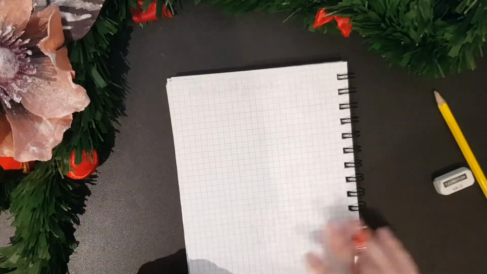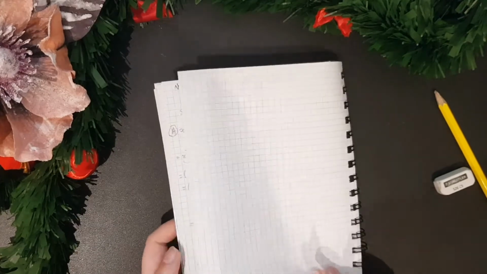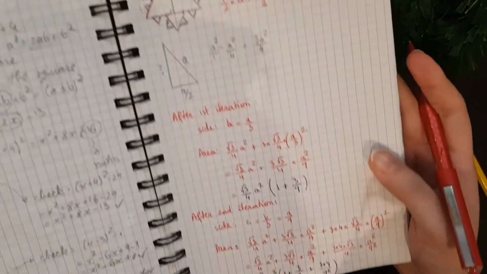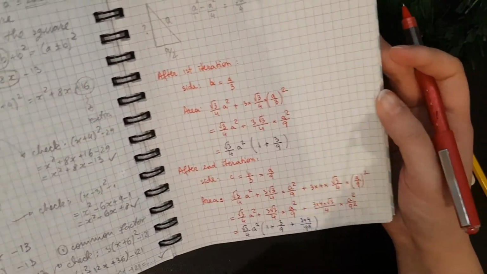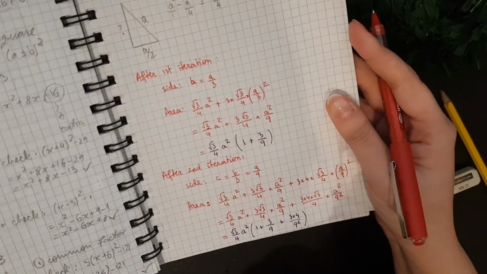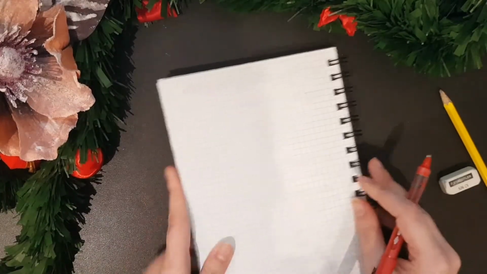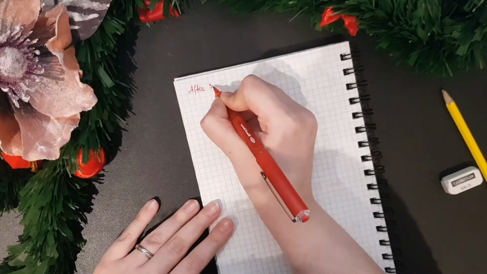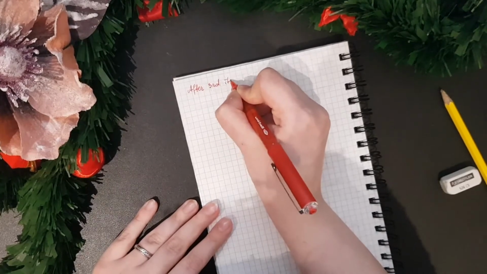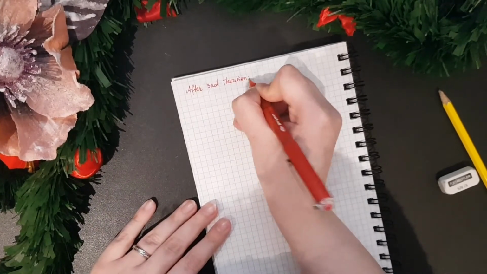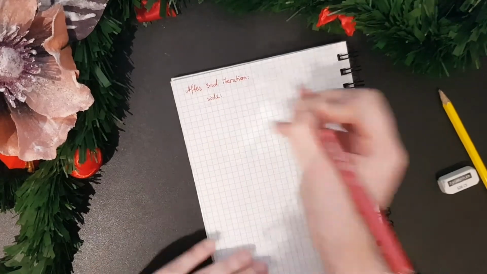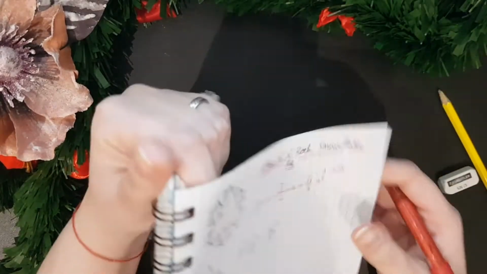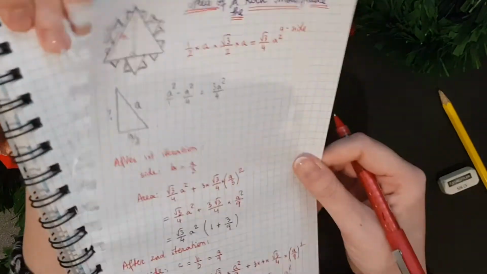Okay, so this is a random book I have here, so you will see a lot of other stuff randomly here. So what did I do? After third iteration, so let's see. Third. So this is a new side. I'm gonna call it, you know what, you're probably not gonna like it, but I'm gonna take this piece of paper away from here.